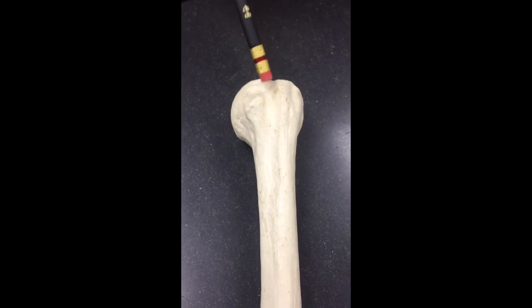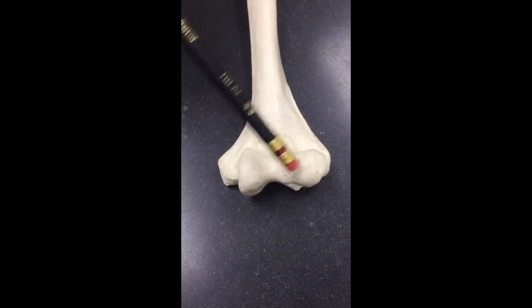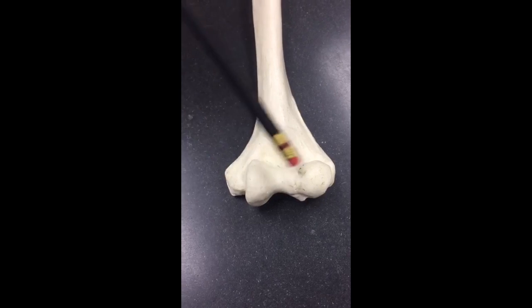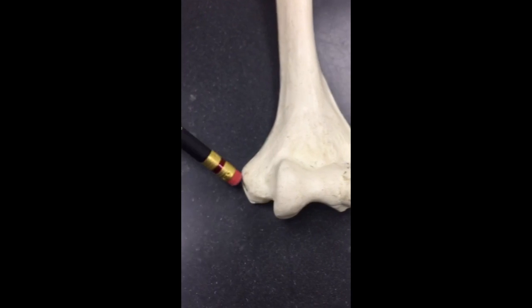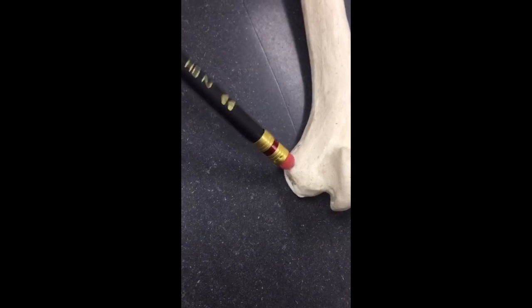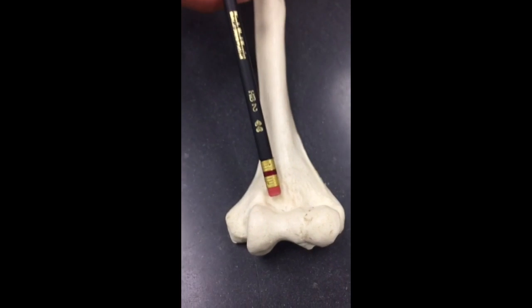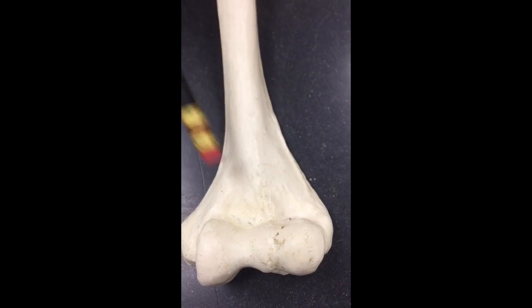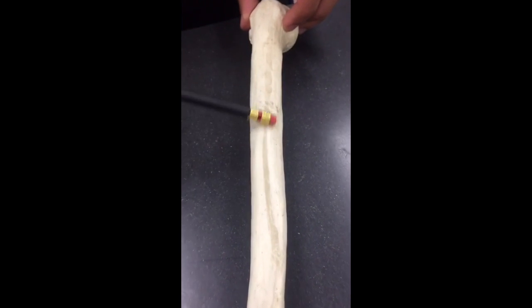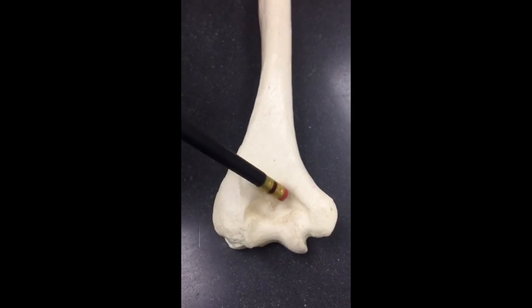This is the intertubercular groove. Lower here we have the trochlea. This part over here is the capitulum. This is the medial epicondyle. This is the lateral epicondyle. This is the coronoid fossa. This is the radial fossa. Laterally here we have the deltoid tuberosity, and on the back we have the olecranon fossa.